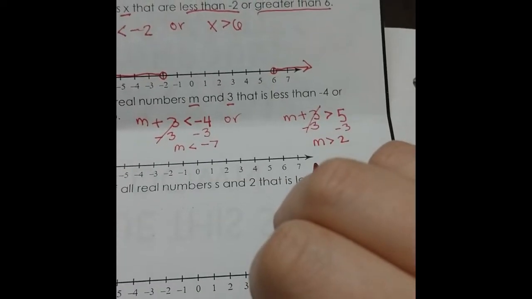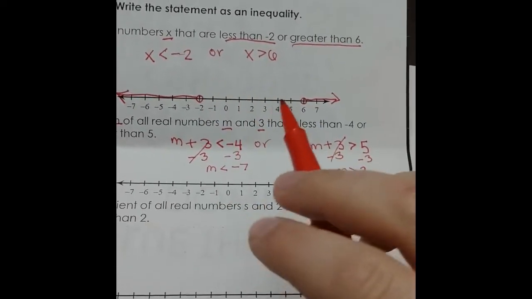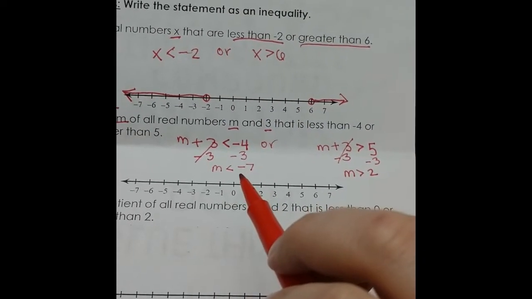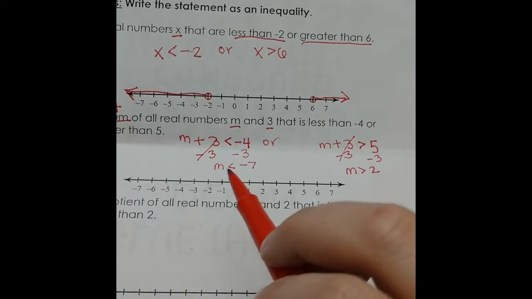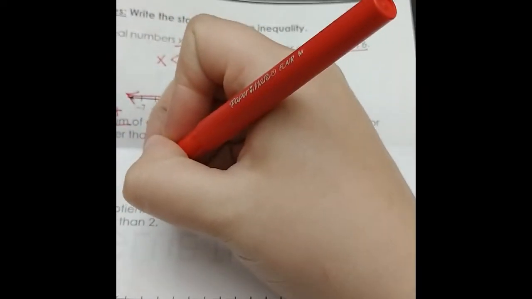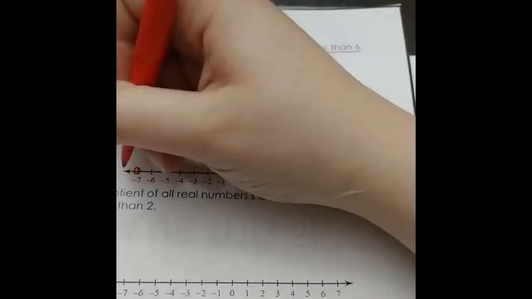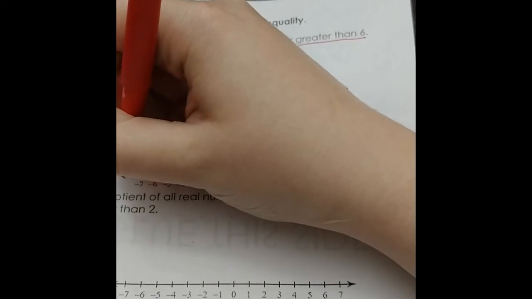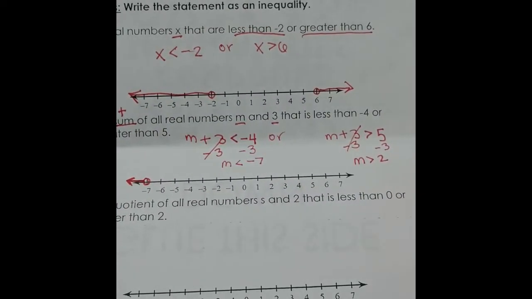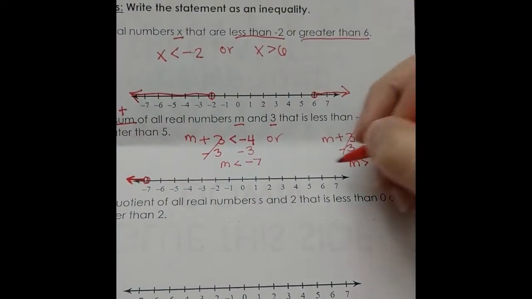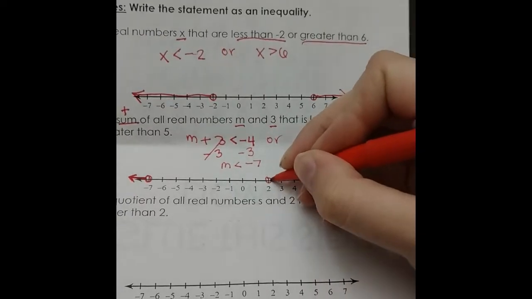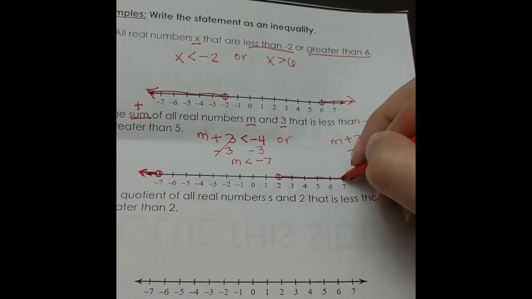So we can plot these again, and it should look very similar to the one above. m is less than -7 means we're going to have an open hole on -7, and less means go to the left. So we're going this way. And then m is greater than 2, so again, open hole, and we're going to the right because we want greater than.